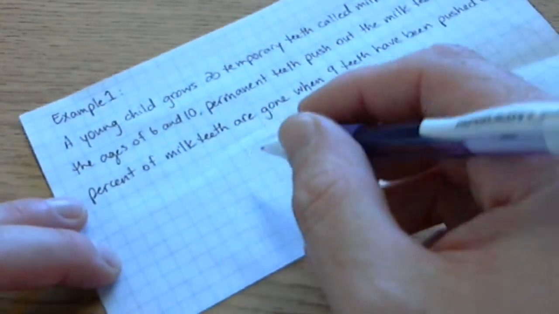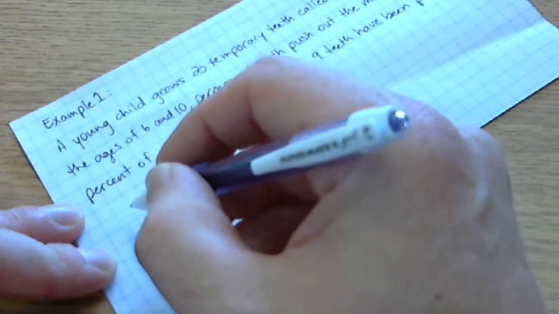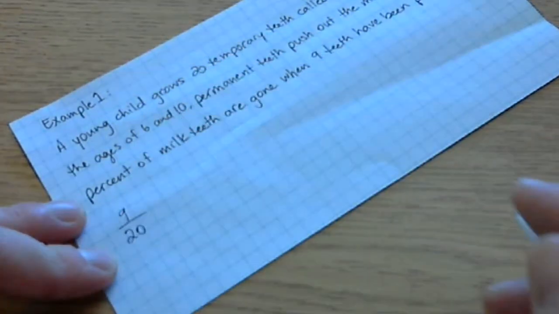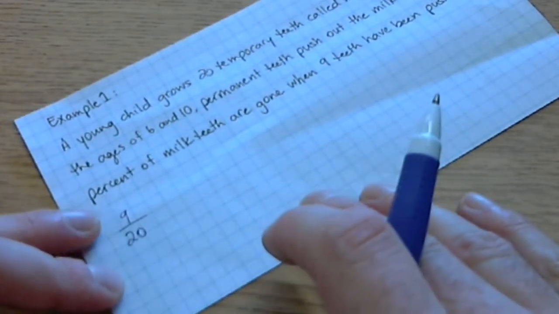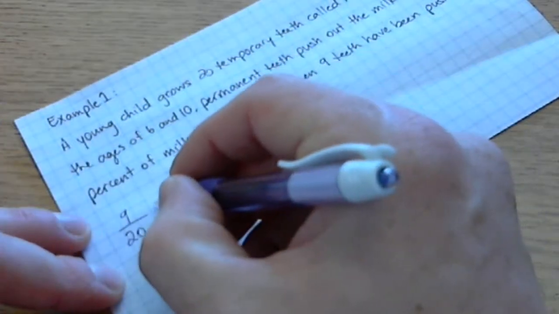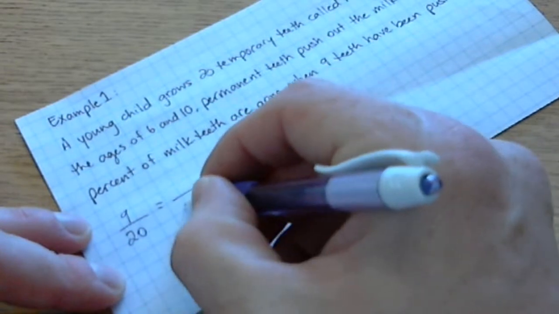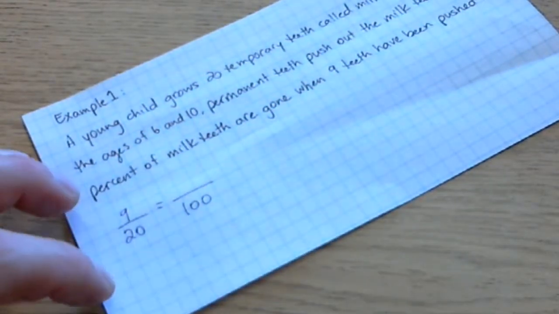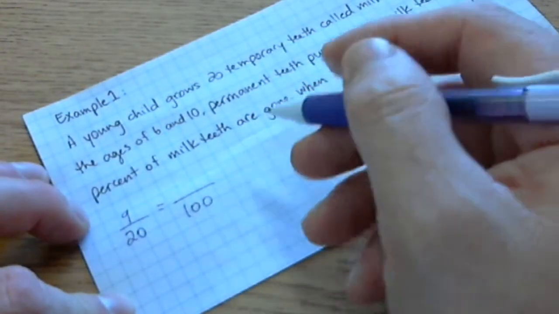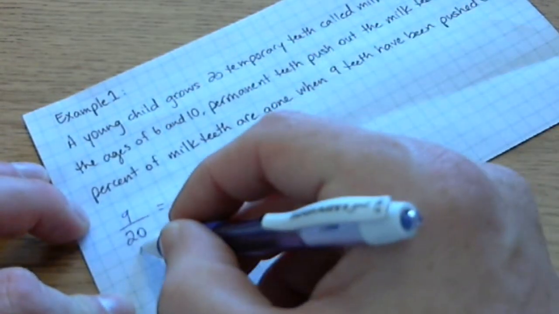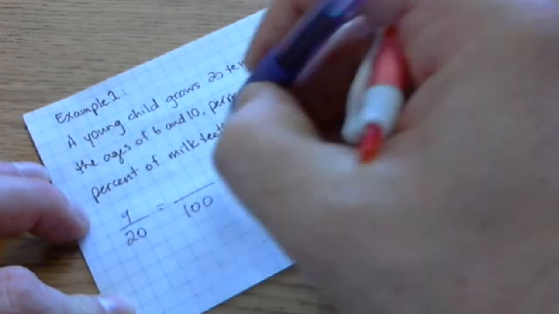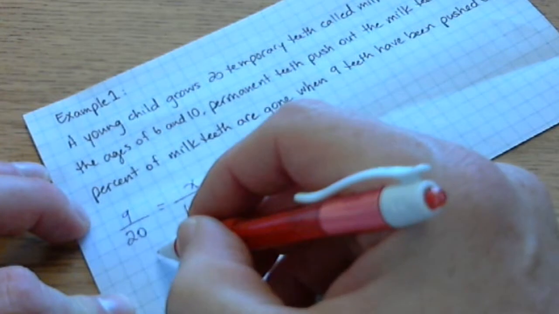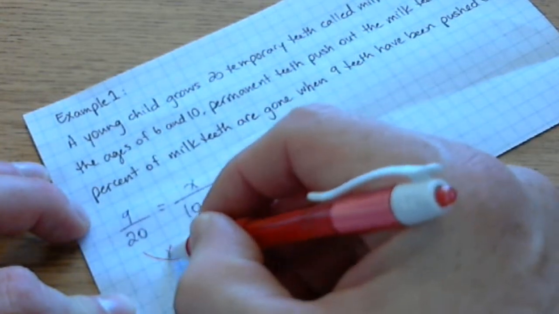And so the first thing that we need to do is know that the fraction of milk teeth that are gone is 9 out of 20. Okay, that's the fraction that is gone. Now, what we want to do is set it up as a proportion with fractions, and we want to get it to some number over 100. We need to know what this number is. It's unknown right now. So we are going to use scale factors.